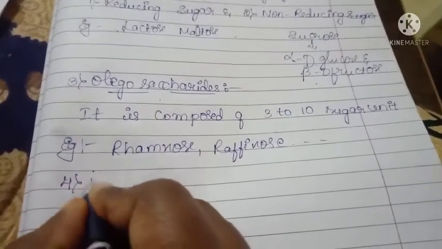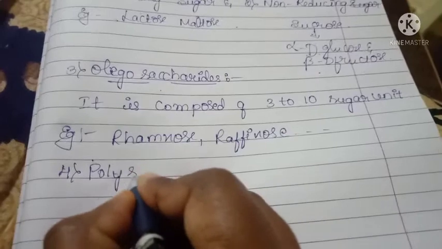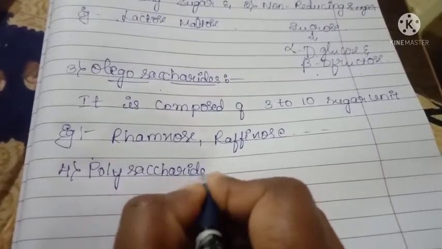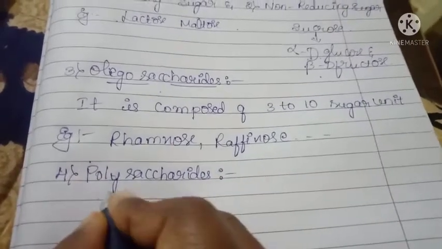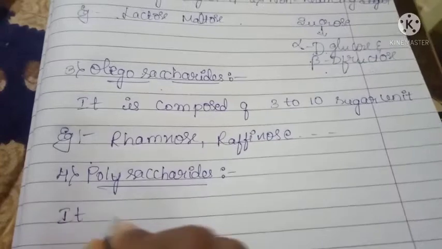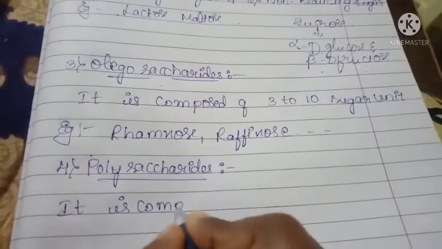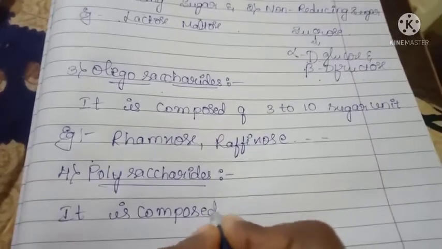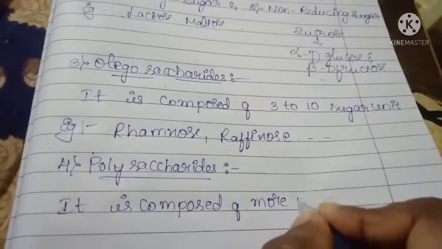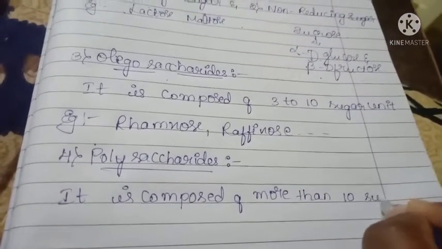Last is polysaccharides. Polysaccharides are composed of more than 10 sugar units.